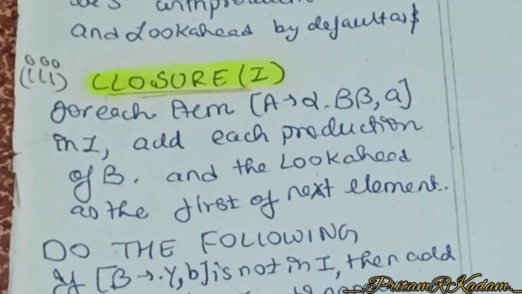Now S gives C dot C comma look ahead as dollar. Now we have a non-terminal after the dot, so we'll write the productions of it. So dot CC and dot D. Now we have the next element as dollar, so we'll have the first of dollar as the look ahead of the new two productions. Now we have completed these two. We'll proceed to the next one.